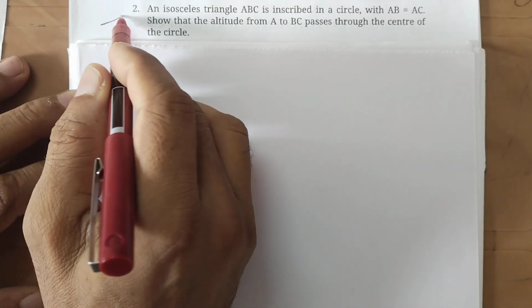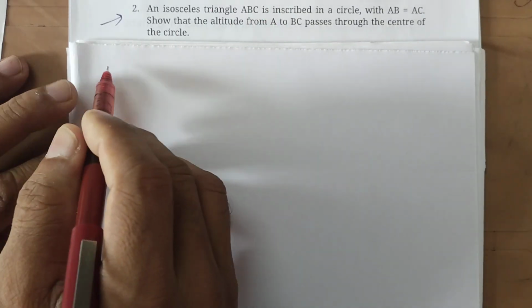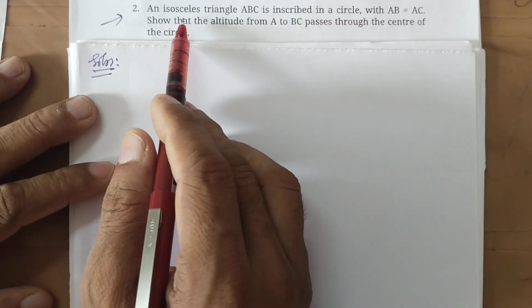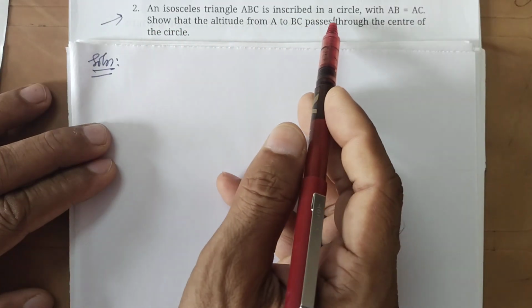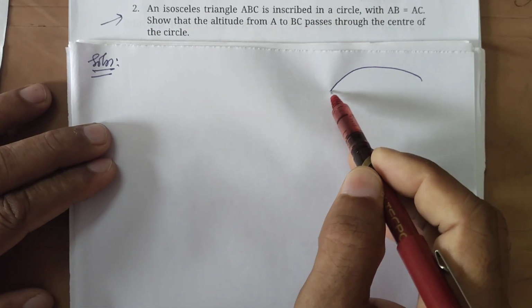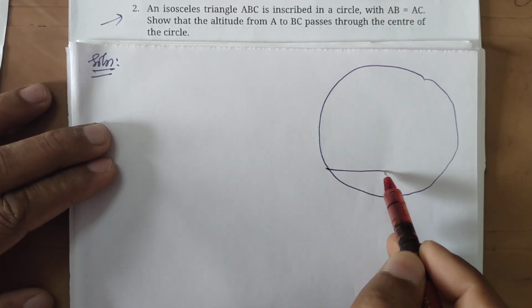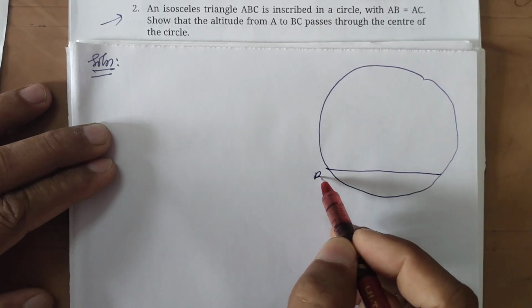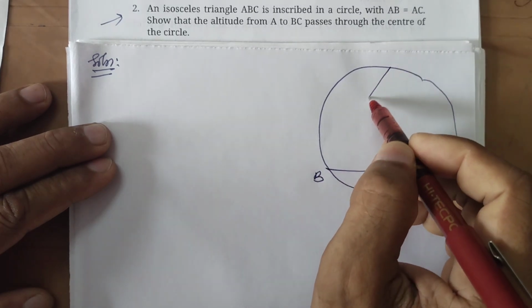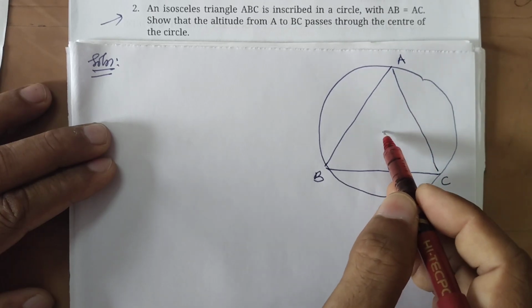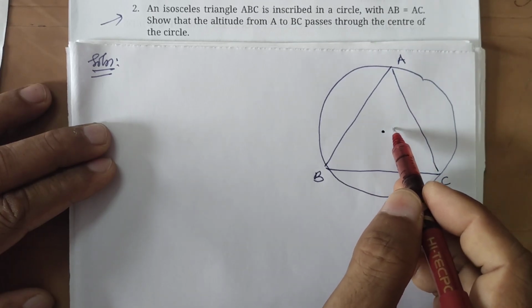Second question, question number 2, same exercise 5.3, solution. See, an isosceles triangle ABC is inscribed in a circle. It's like this. An isosceles triangle is inscribed in a circle with base BC. So this point is A, center is say O.